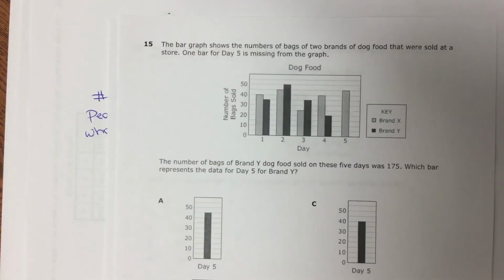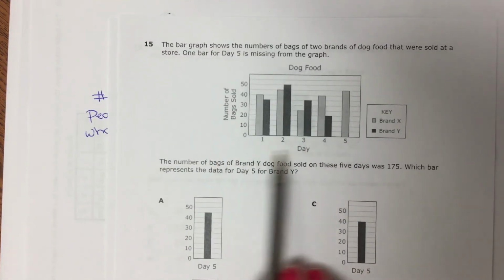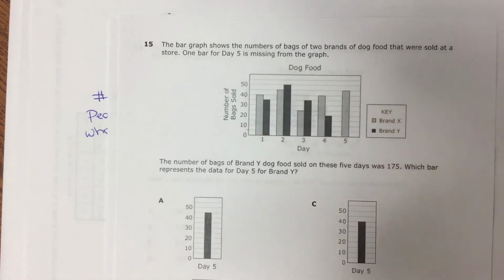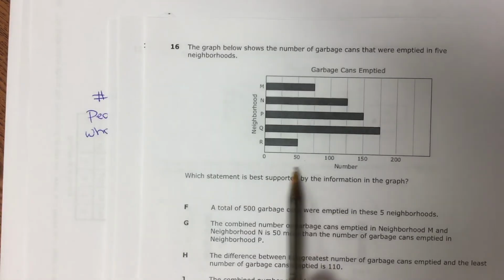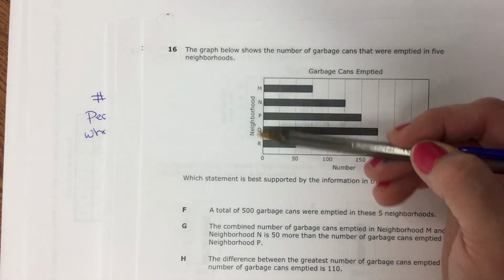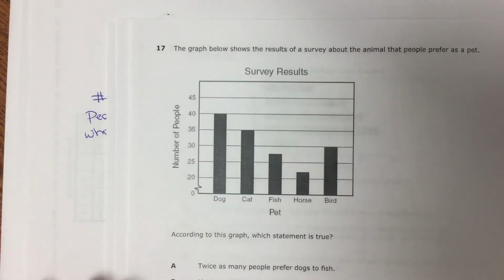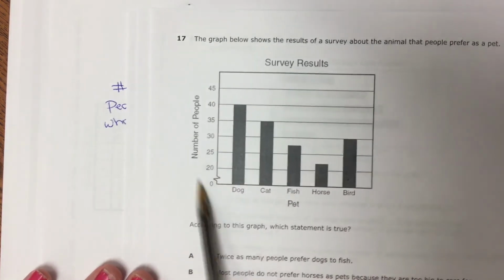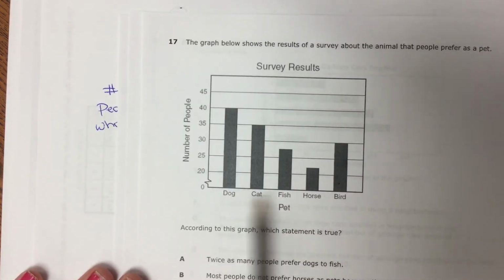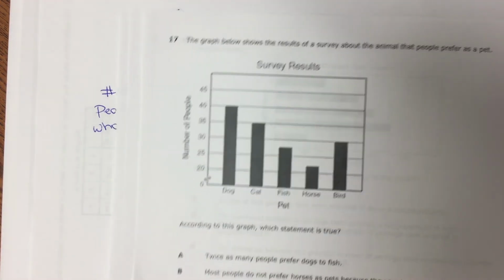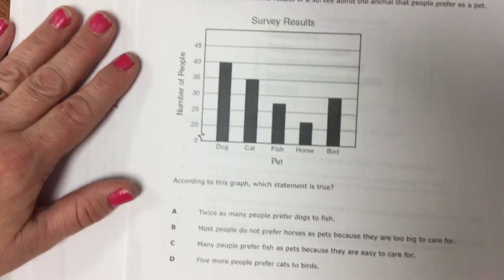On this one, the X is the day, and the Y is the number of bags sold. This one is the number, and this is the neighborhood. So everything, they all have a title. They have a label. So on this survey, this is a pet, and this is the number of people that have those pets. So according to this graph, which statement would be true?